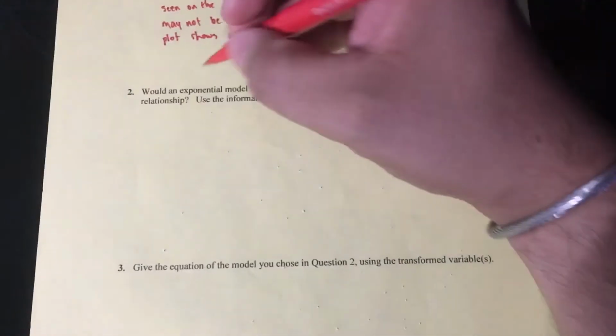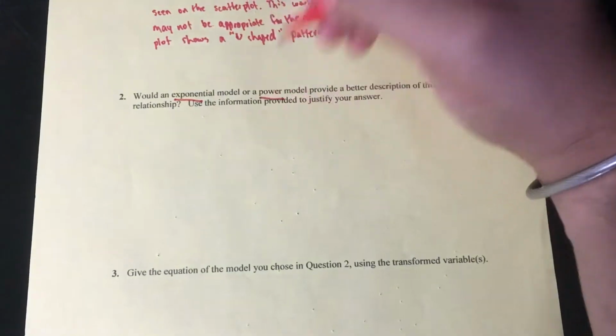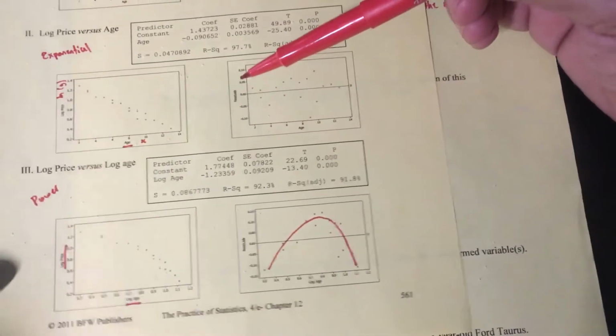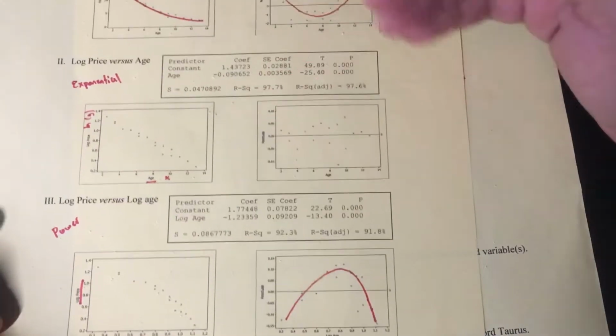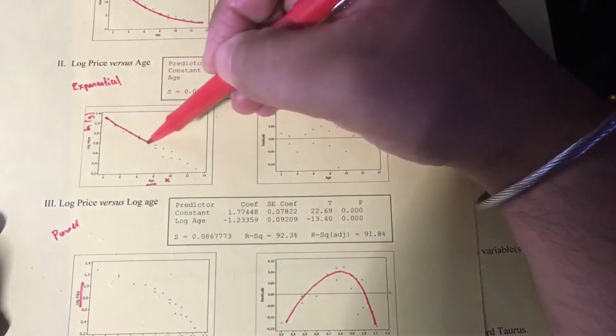So to answer the question, do we use an exponential or power model? Well, which one gives us a more random residual or a more linear looking set of data? Well, it's going to be this one.